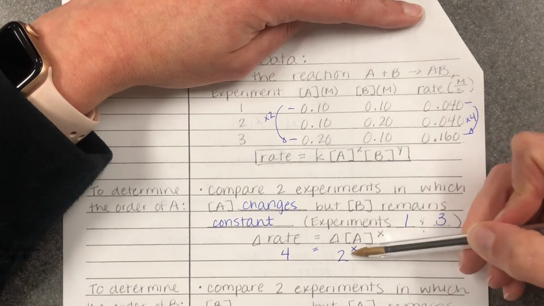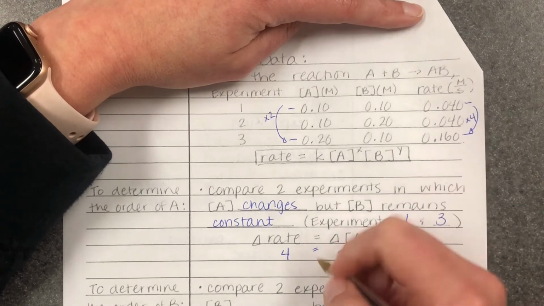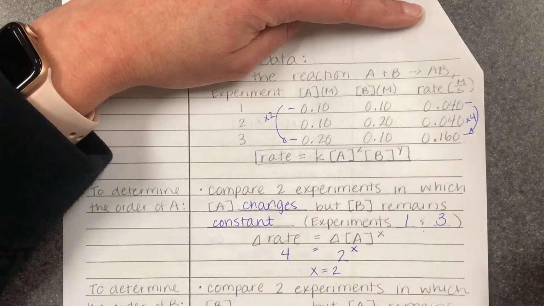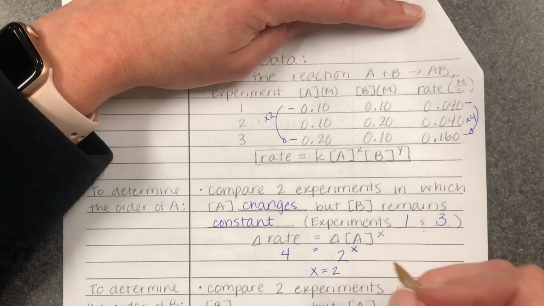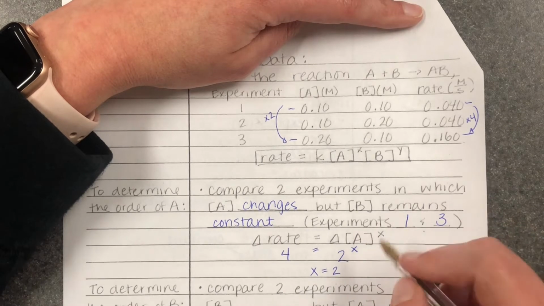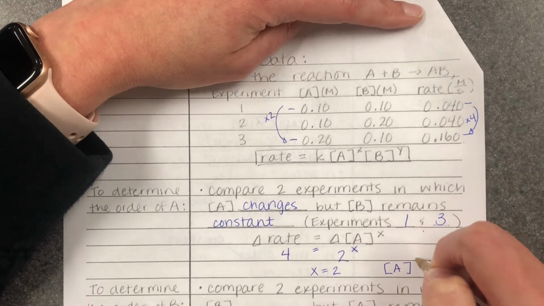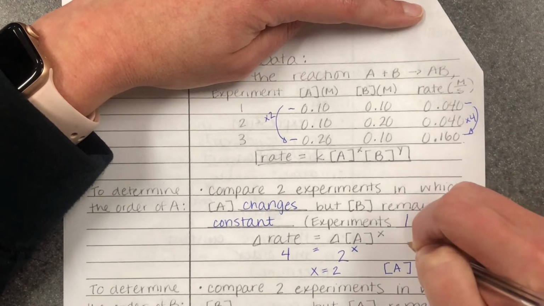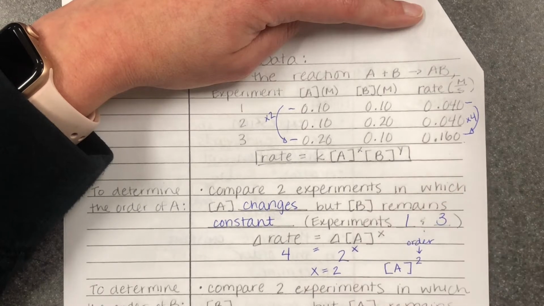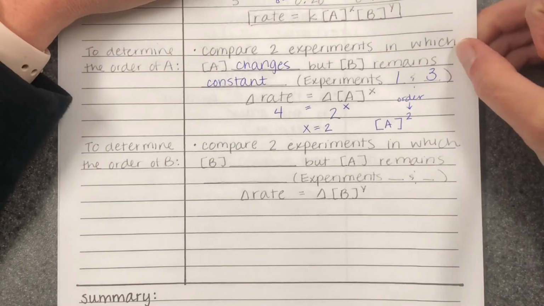We can think about what x is going to be for a second. X has to be 2. And so x equals 2, which means that this experiment is second order with respect to A. So when we write our rate law, the concentration of A is going to be held to the power of 2. Our order with respect to A is 2. So it's second order.